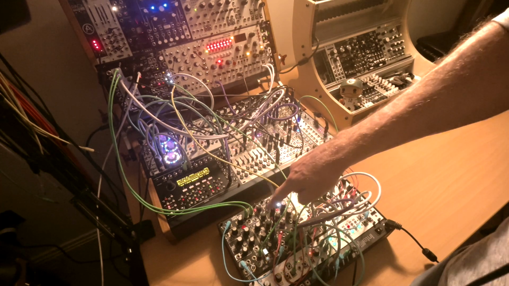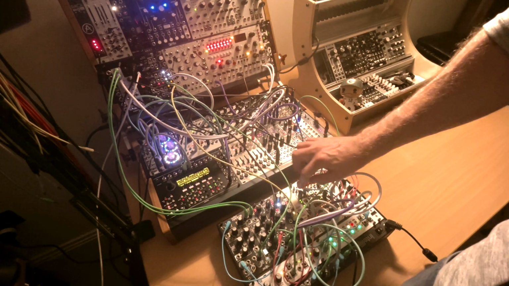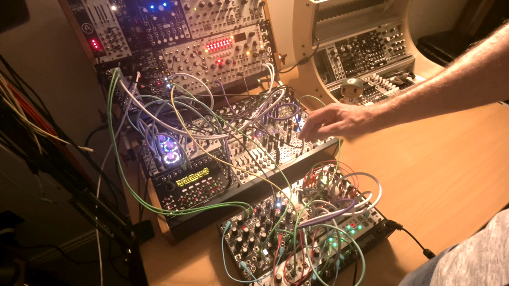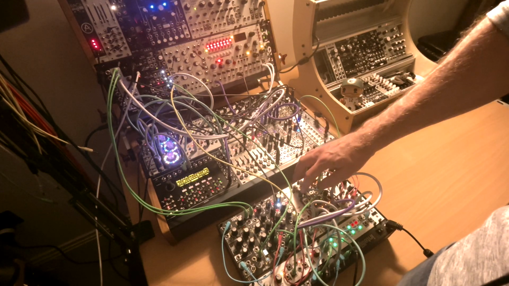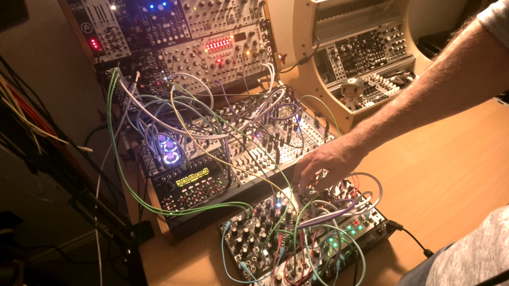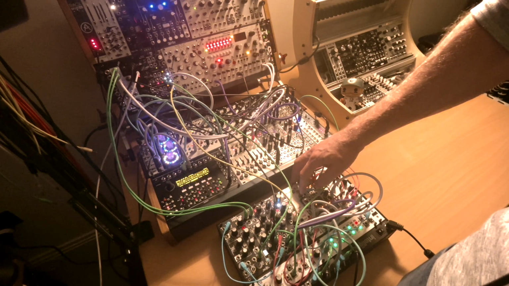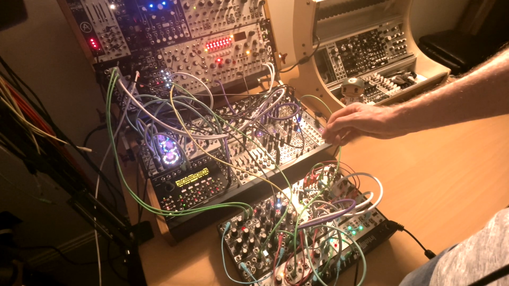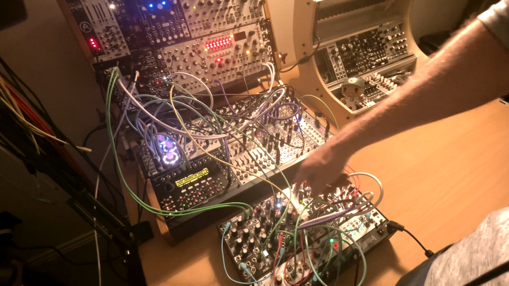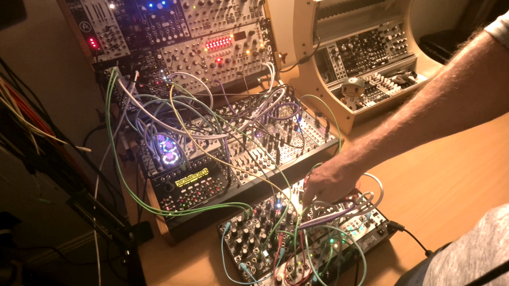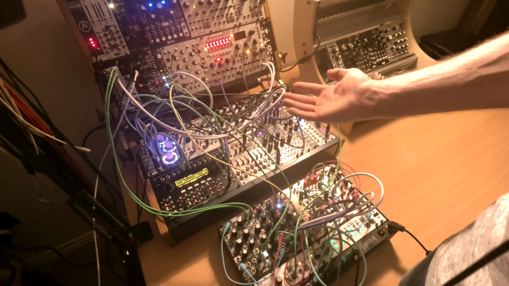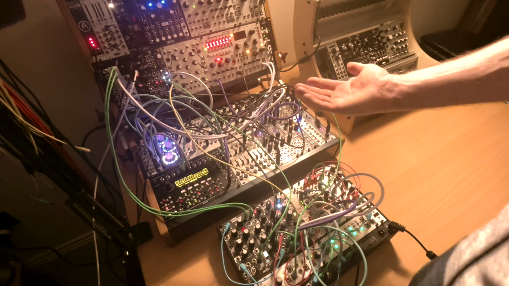Here comes the LFO bringing up the filter. So if I turn off Clep, and then bring Clep back in, see that's shifting the pitch, so it's still playing the same arpeggio. We're getting these shifts in octave. Sounds good.